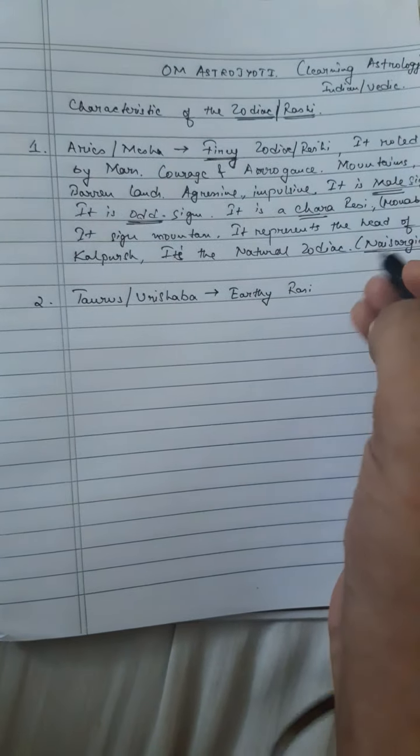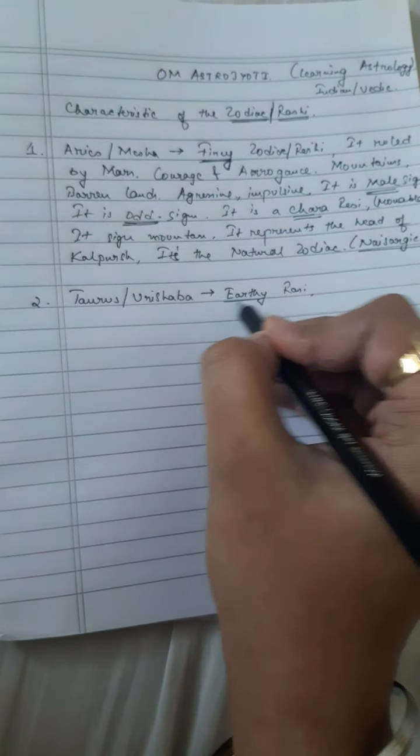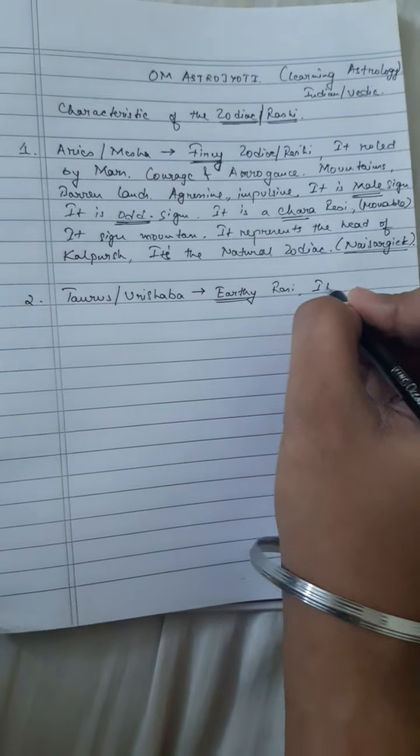Now earthly Rashi, there is again one distinction. This earthly Rashi is the first earth sign. The earth sign does not necessarily mean the solid concrete soil or rock you are going to get, but it is a muddy area, muddy soil, you can tell, because this is the very first earth sign. So this is the earthly sign. It is ruled by Venus.